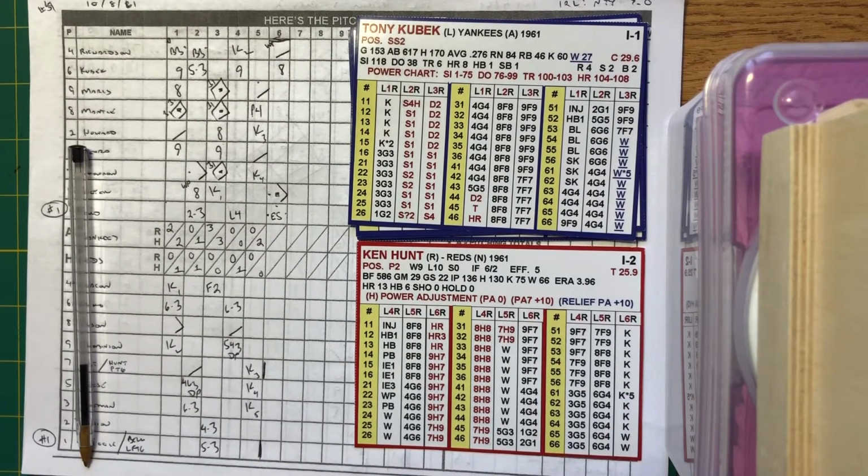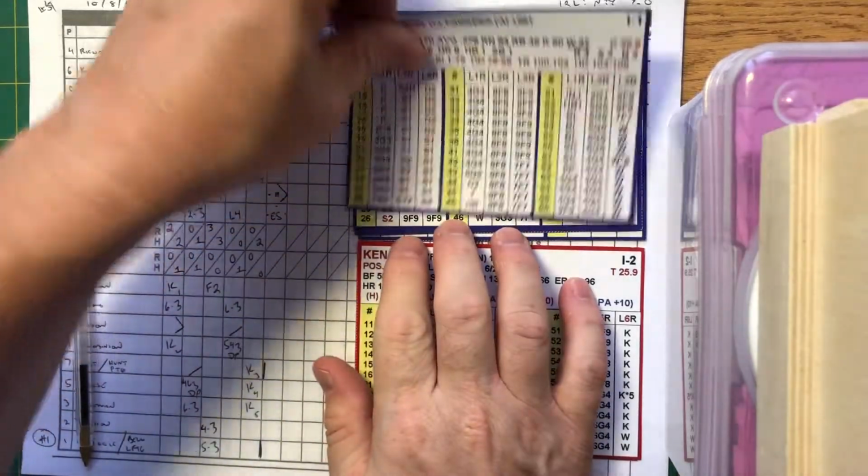Alrighty. So, Ford is at third, Richardson is at first, and Kubek is retired, so now it's Maris.